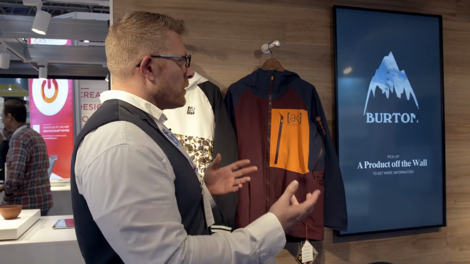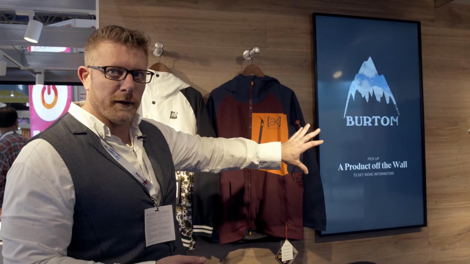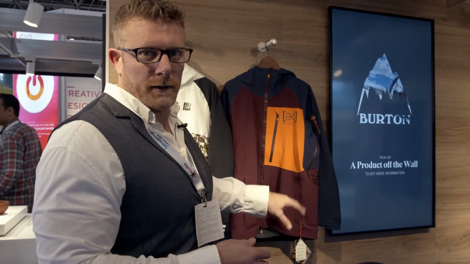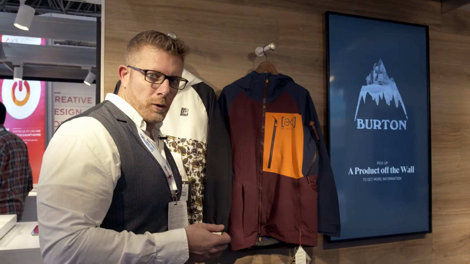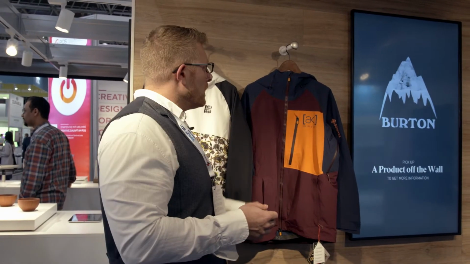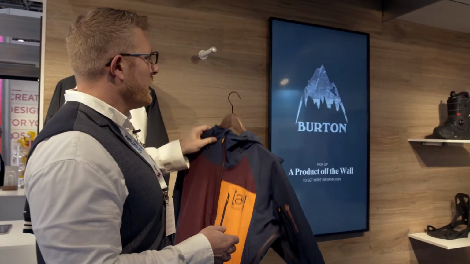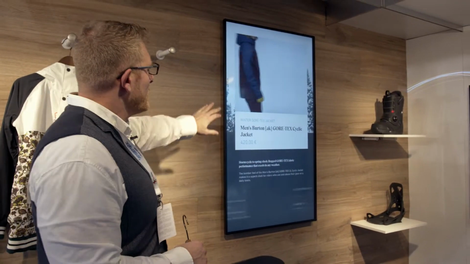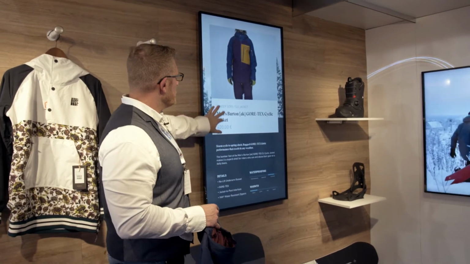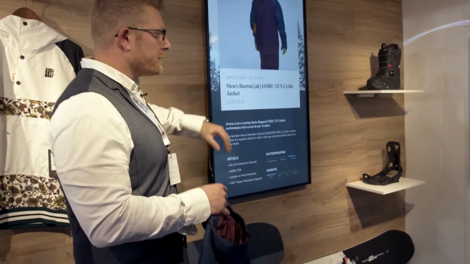And how can this be done? We can use different sensor technology to combine what's happening on the screen and what's happening on the surrounding. So in this case, we are working with light sensors, with weight sensors. So if a customer comes by and picks up a product, he will get the additional information about the product on this screen.